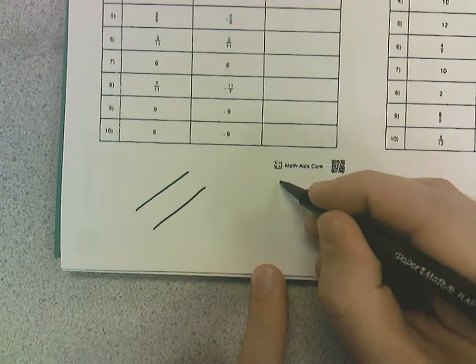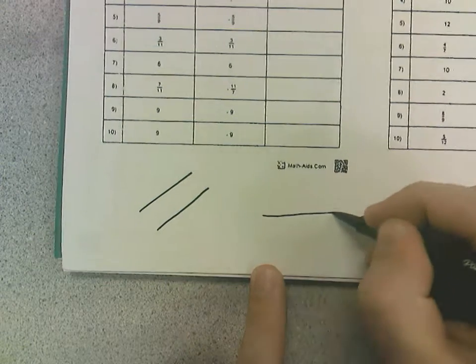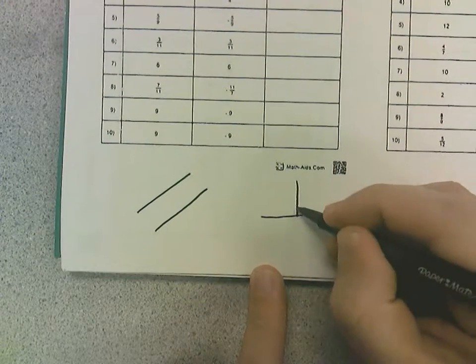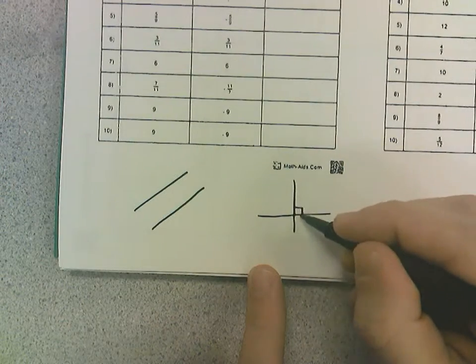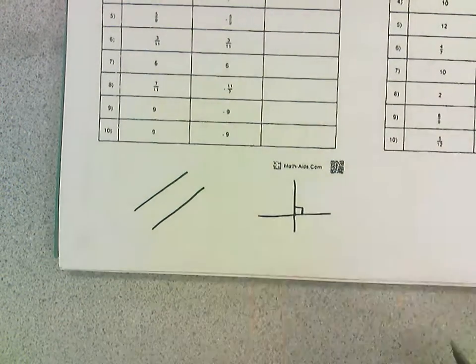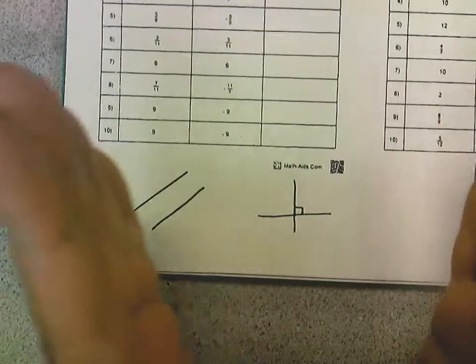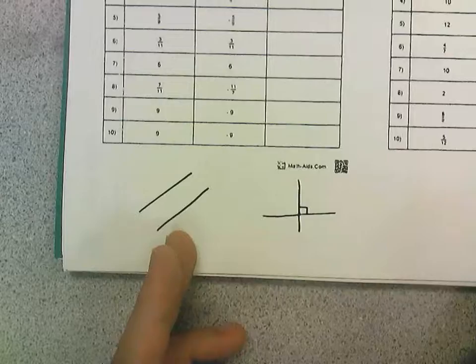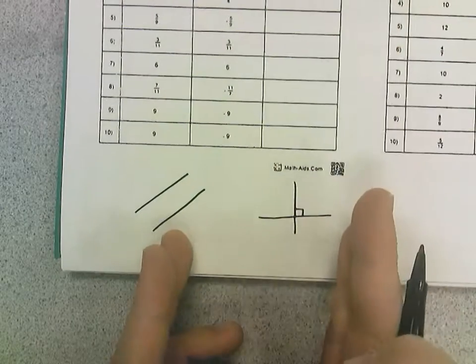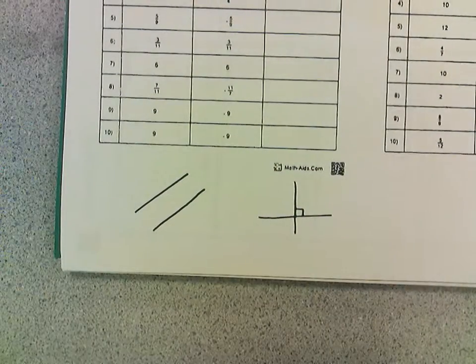And then perpendicular lines are lines that intersect at exactly 90 degrees. So when they intersect, that intersection produces 90-degree angles. Okay, so it's kind of like the opposite kind of line. So this is a horizontal line. A vertical line would be the opposite type of line.